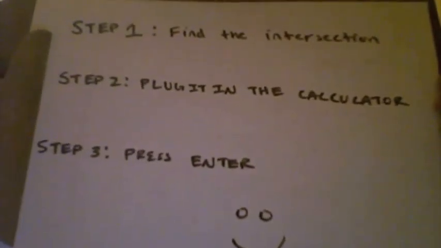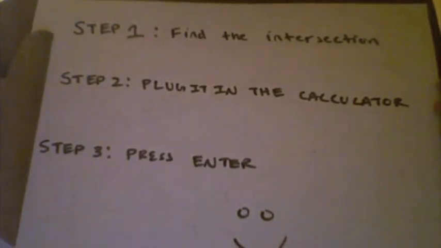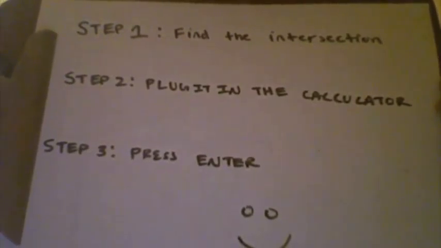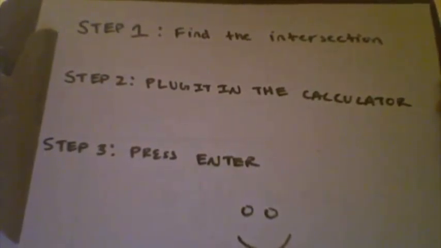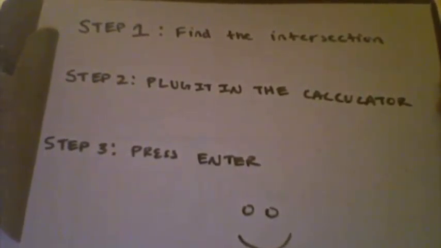Well, your step 1 should be to find the intersection, and then after that you should be able to plug it into your calculator and find the interval of that, and then press enter and you should have your answer.